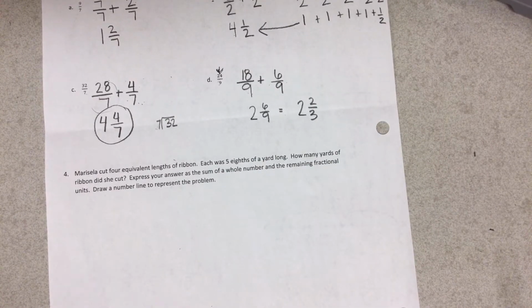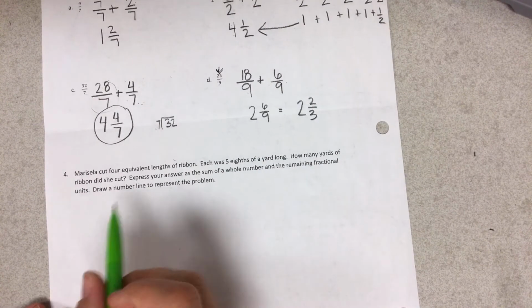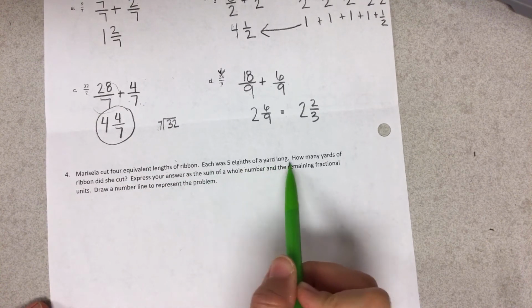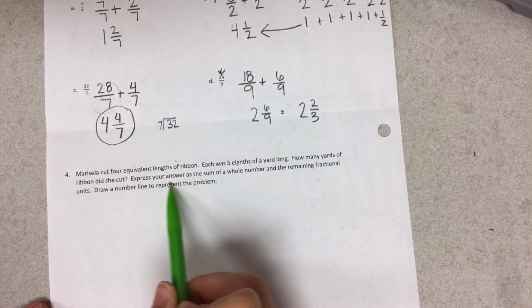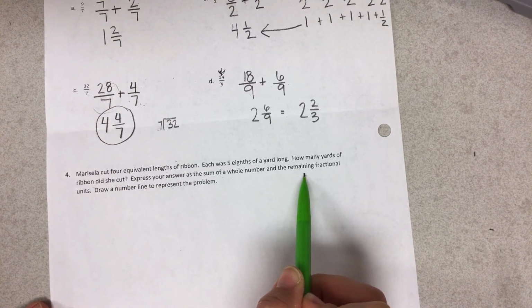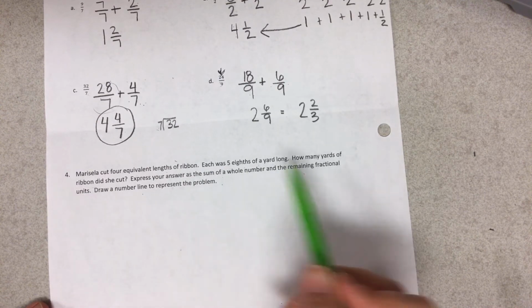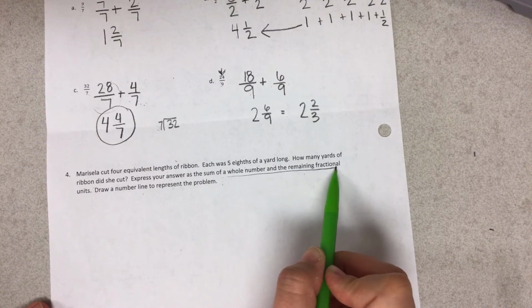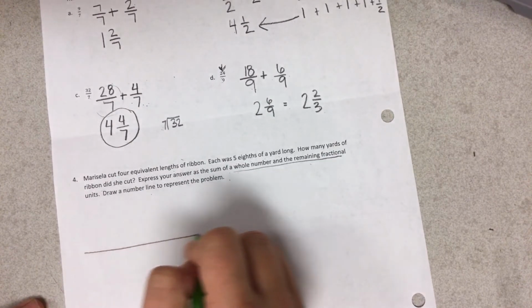It says Marcella cut 4 equivalent lengths of ribbon. Each was 5/8 of a yard long. How many yards of ribbon did she cut? It says to express your answer as a sum of a whole number and a remaining fractional unit, and draw a number line to represent the problem. So what they're basically saying is they want this to be a whole number and a remaining fraction. It wants you to be a mixed number like this, okay? So I can have my number line.